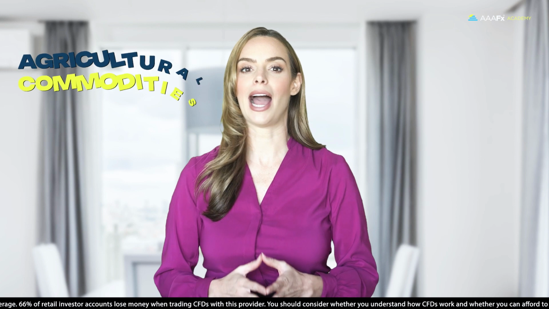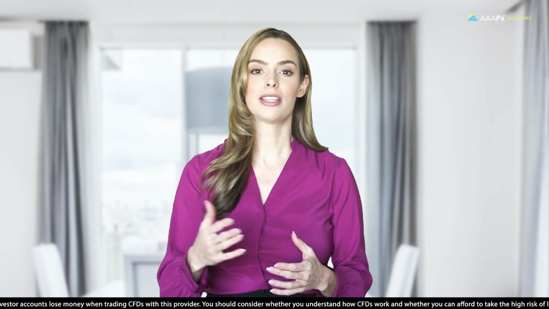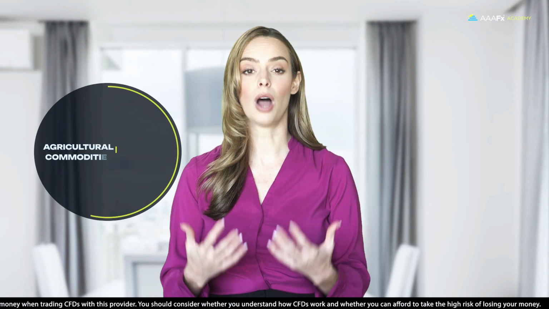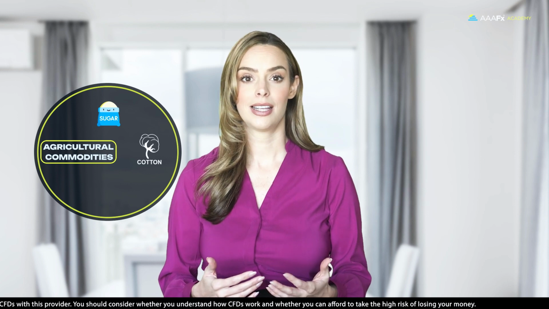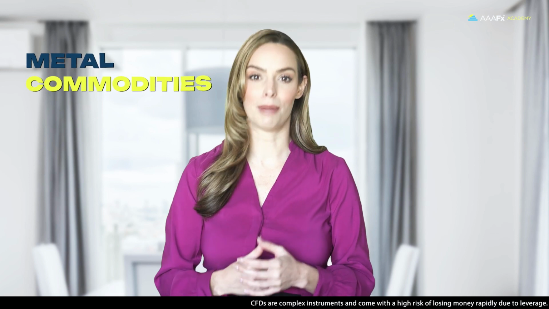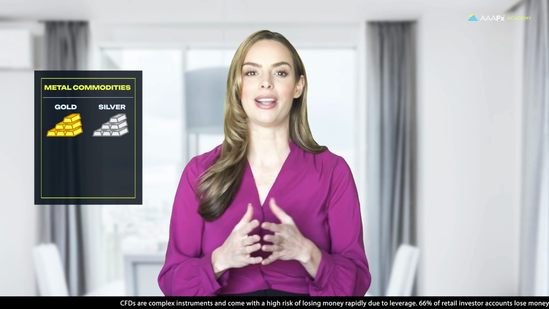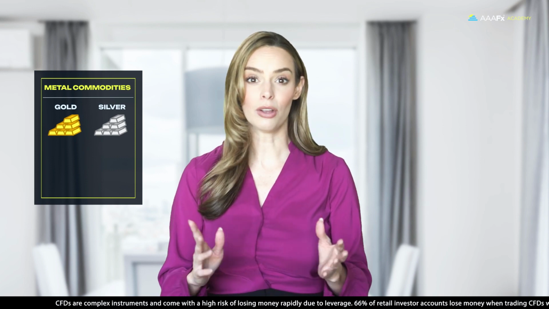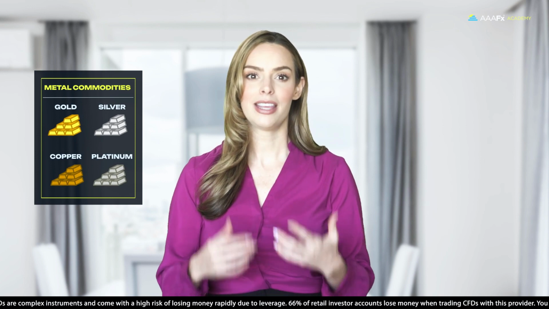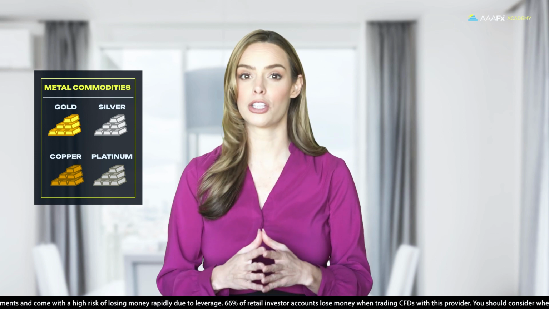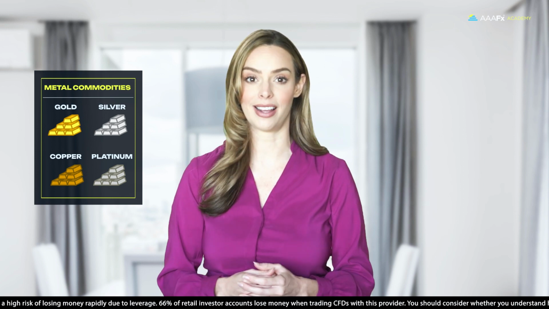Now let's talk about agricultural commodities. This includes CFD contracts based on raw goods like sugar, cotton, coffee beans, and more. These commodities play a significant role in the global market and can offer unique trading opportunities. The third type is metal commodities. You've probably heard of gold and silver, right? They're the heavyweights here, but it doesn't stop there. We also have copper and platinum. These metals are pivotal in various industries and, of course, in CFD trading.